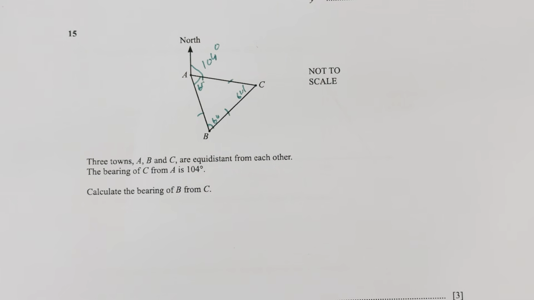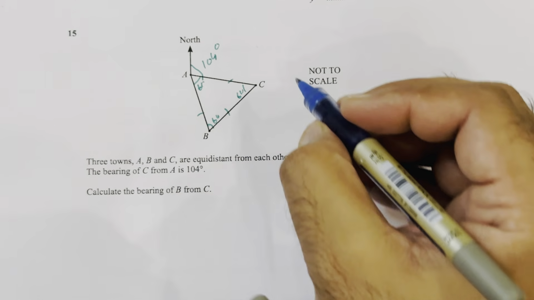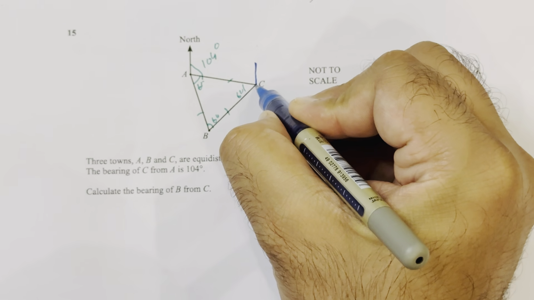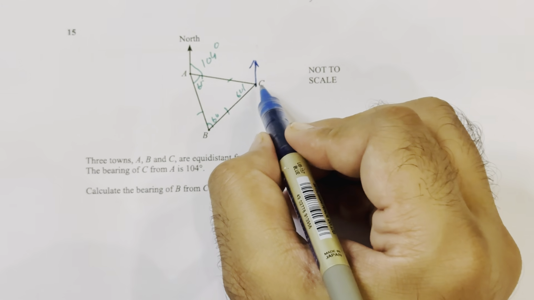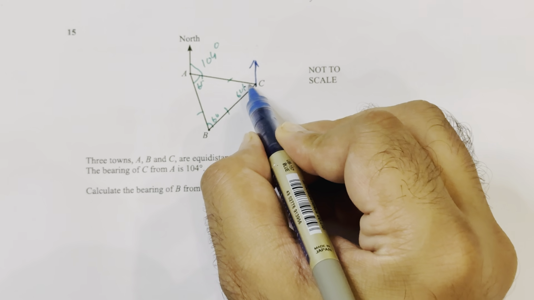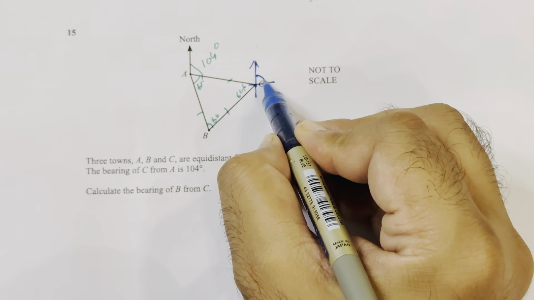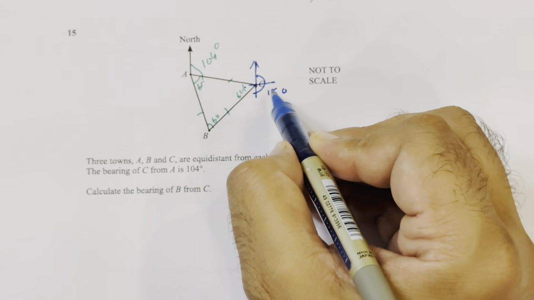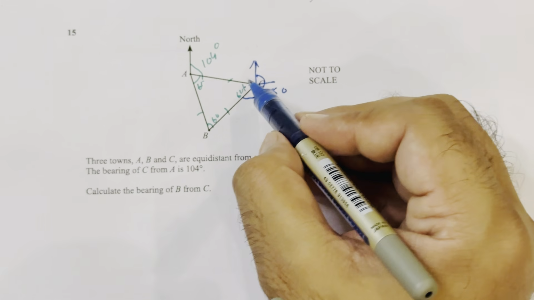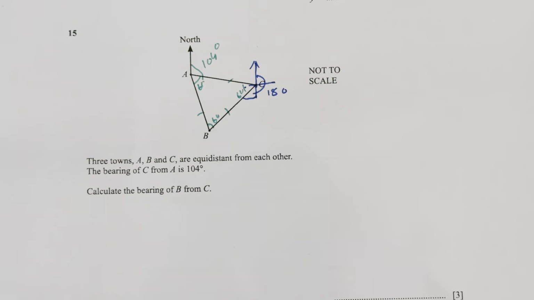Calculate the bearing of B from C. It means you have to draw the bearing at C, and this would be like that. You know that this would be equal to 180 degrees, but you need to find this angle in order to complete it.